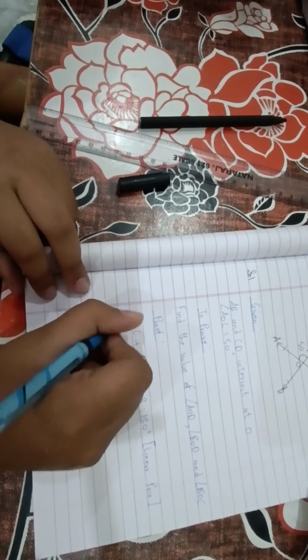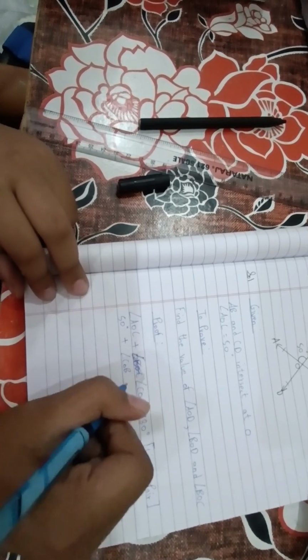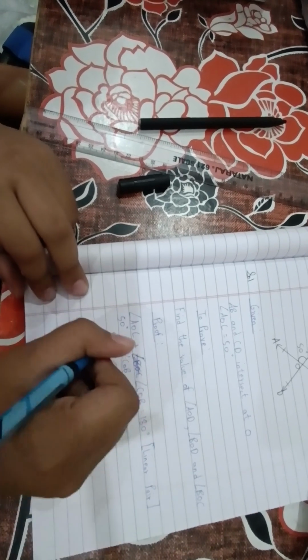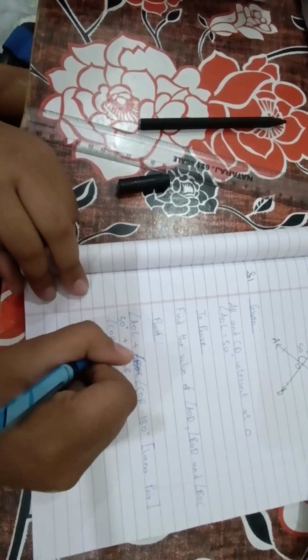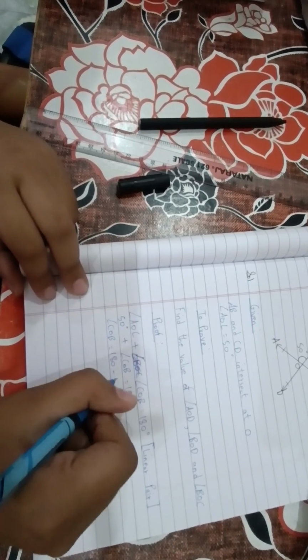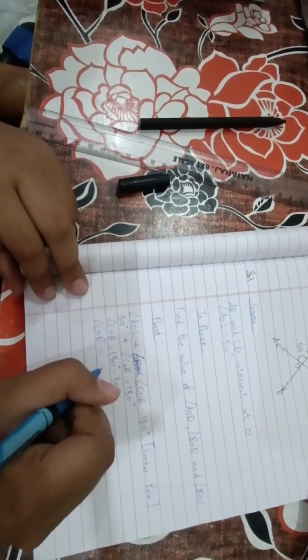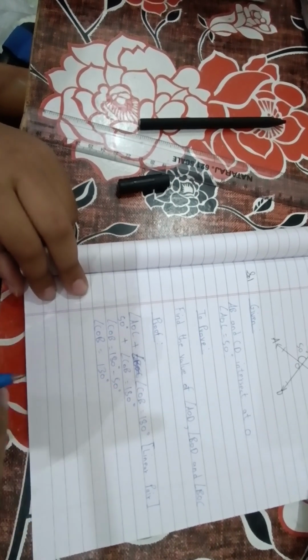Okay, 50 degrees. Now 50 degrees plus angle COB is equal to 180 degrees. Angle COB is equal to 180 degrees. Now it was here, now it will come to this side, then it will become 180 degrees minus 50 degrees. So angle COB becomes 130 degrees. Now we have the values.